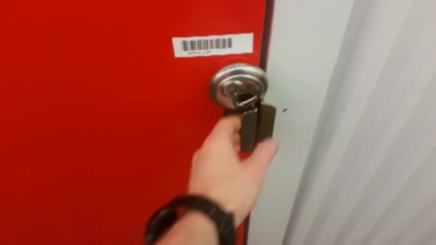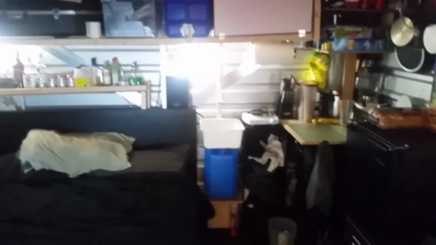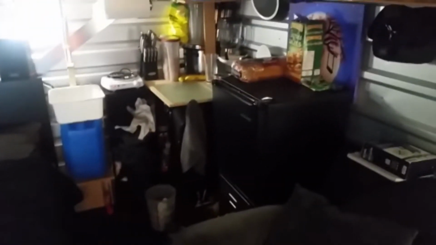Alright, so let's take a look at the unit now. So in here I've got my TV, entertainment center set up there, I've got my bed, I've got my kitchen area over there, complete with a fridge, and my couch over here.